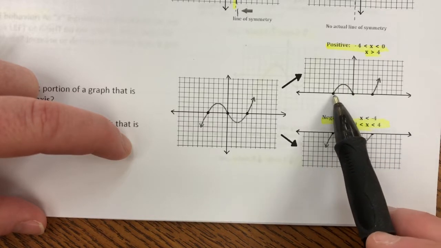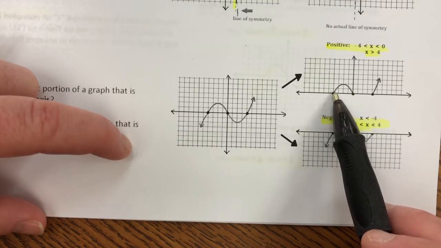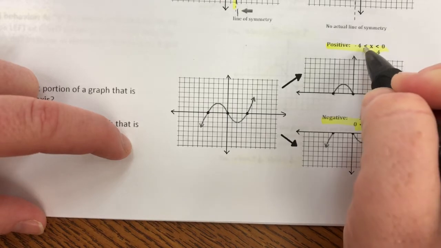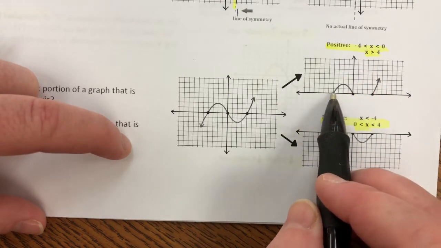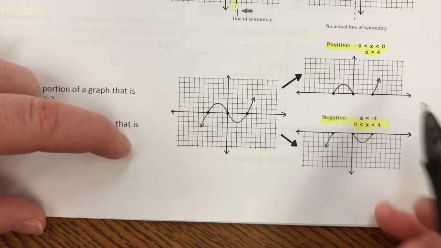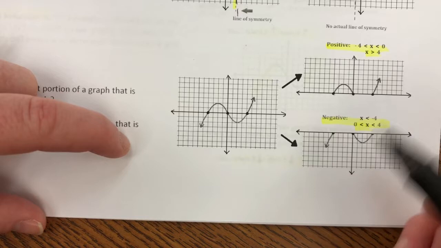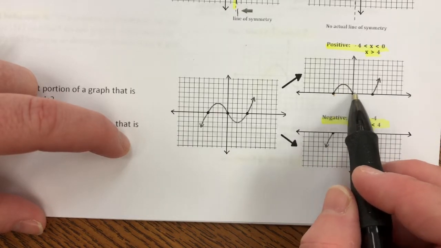I guess we wouldn't actually include, oh, that's a good point. We wouldn't actually include, that's why there's not a line underneath here. We don't actually include points on the line, but everything between them. If it's on the line, it's not positive or negative. It's got to be above or below the line. So we don't include -4 and 0, but everything between is included.